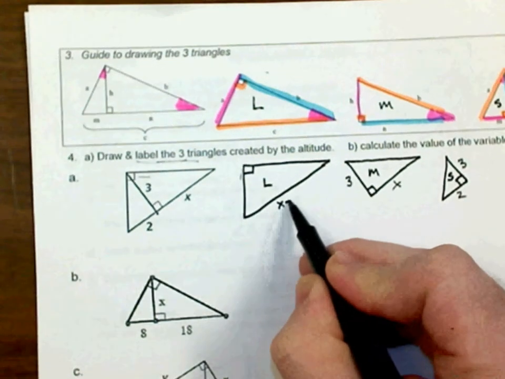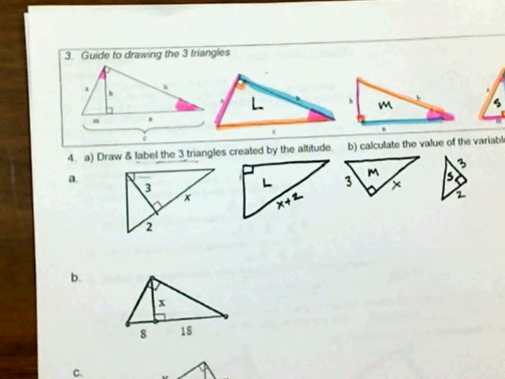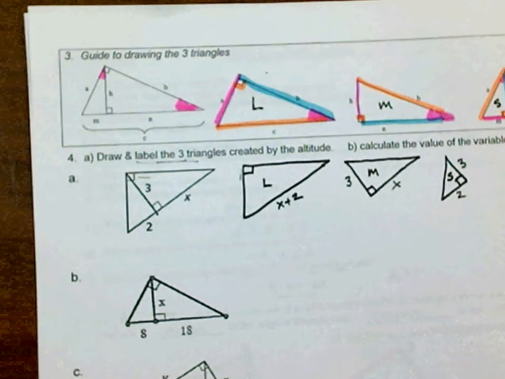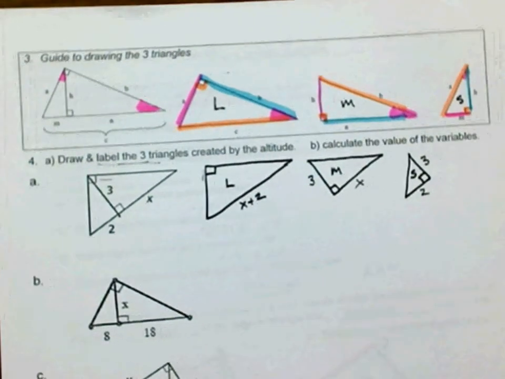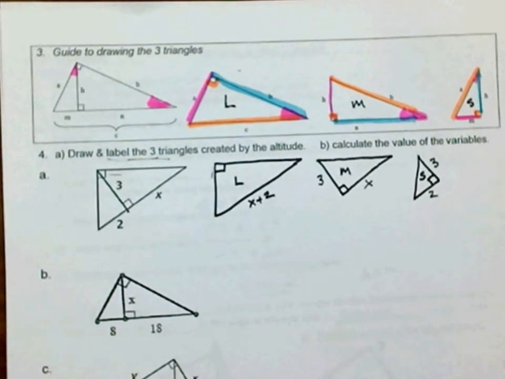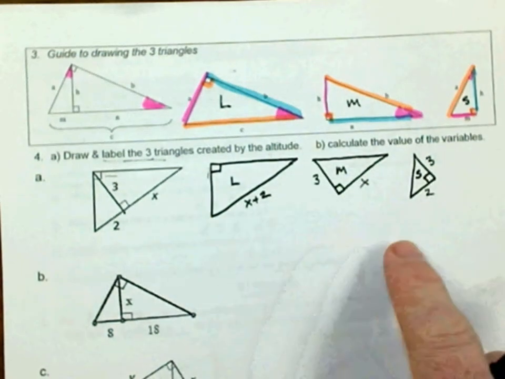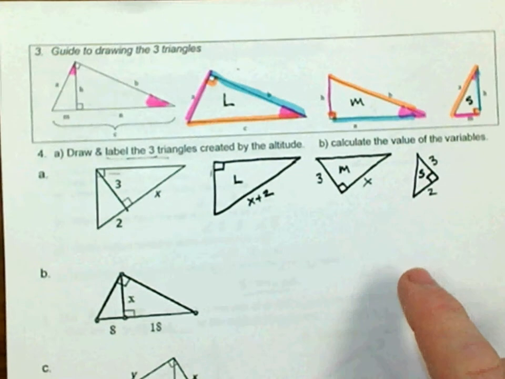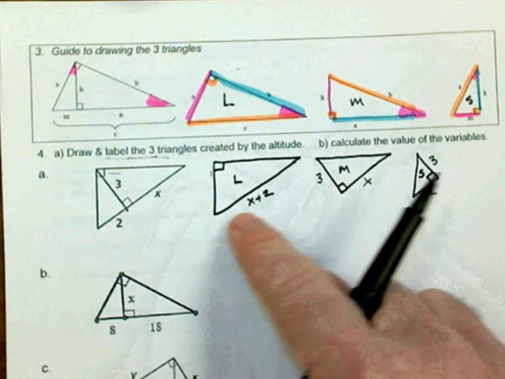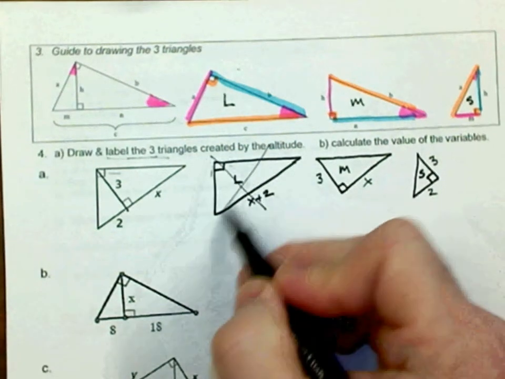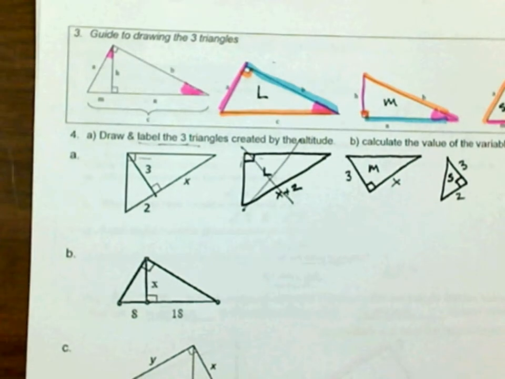Don't get too scared with that, because here's the nice thing about all of these problems. When we draw the altitude in a right triangle and get these similar triangles, yes, we'll have 3 triangles, but to solve one of these variables, we only need 2 triangles. And hopefully what you can see here is this large one doesn't give us enough information. We're not even going to use this at all to solve our problem. What we're going to do is use these 2.